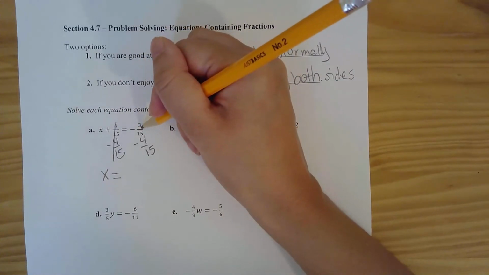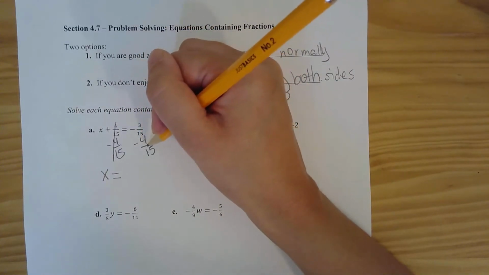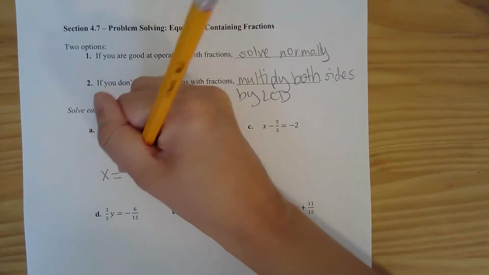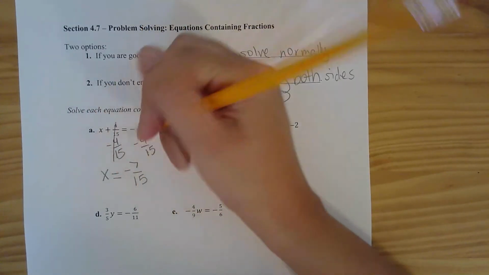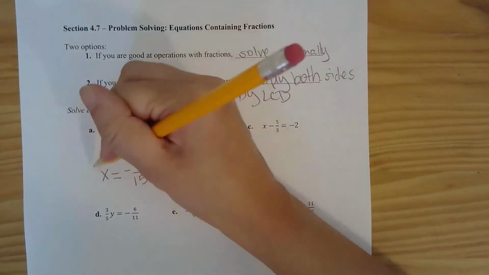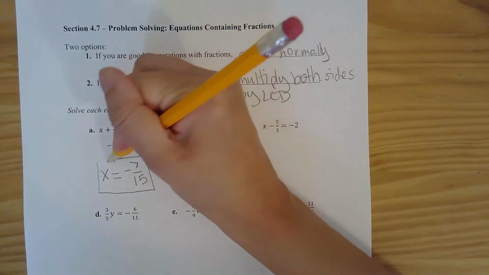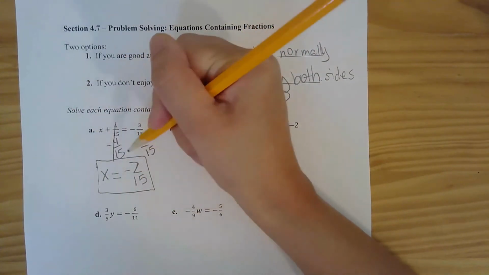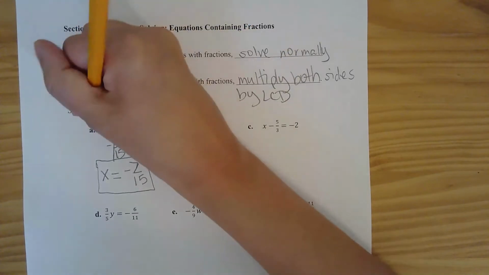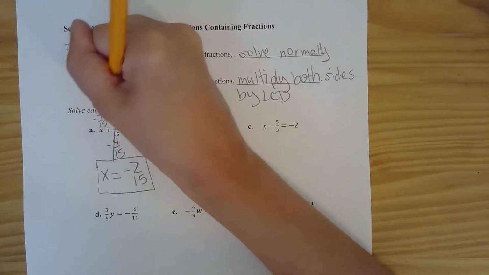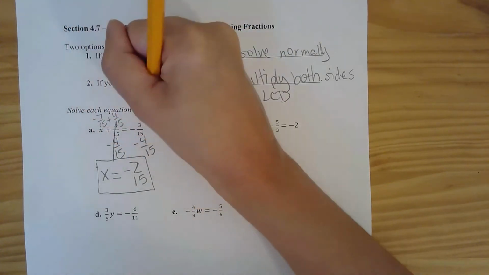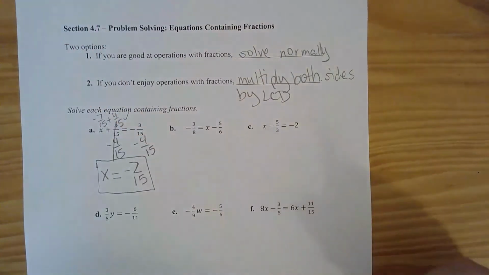Negative 3/15 minus 4/15 would be negative 7/15 on the right side. And I'm done. I have x equals negative 7/15. If you'd like to check your work, you're welcome to do so. Negative 7/15 plus 4/15 does equal negative 3/15. We did great.